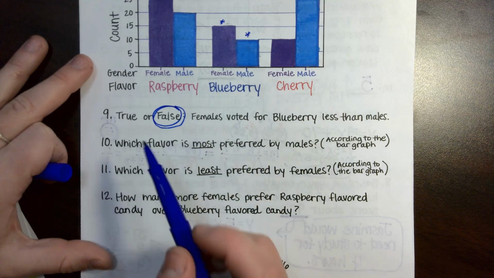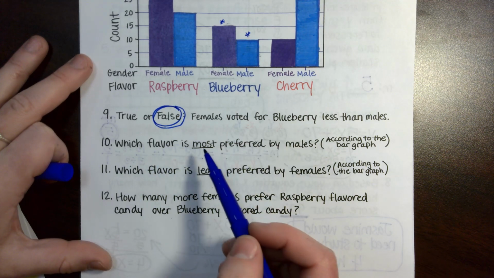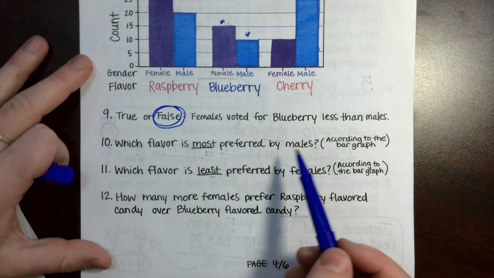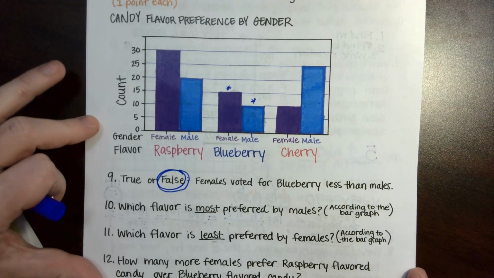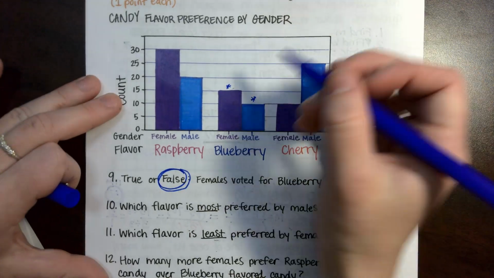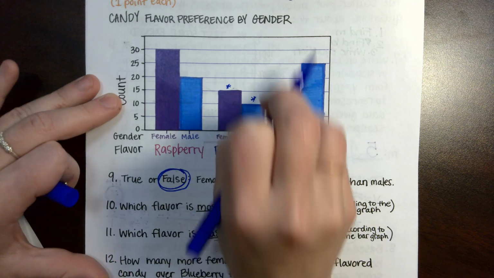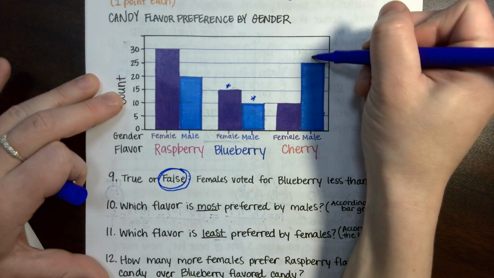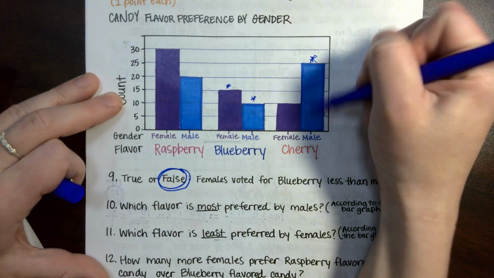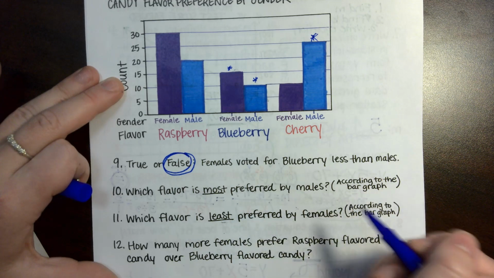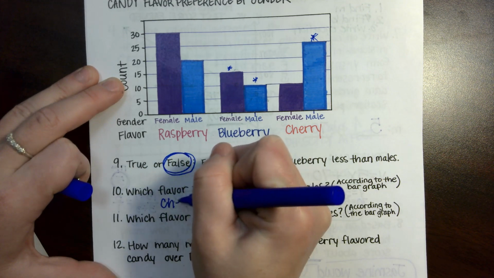Okay, let's look at number 10. Which flavor is most preferred by males according to the bar graph? Cherry. Good. That one's easy. We can just look and see which blue bar is the highest, and in this case, cherry is the highest blue bar. So you could just say cherry.